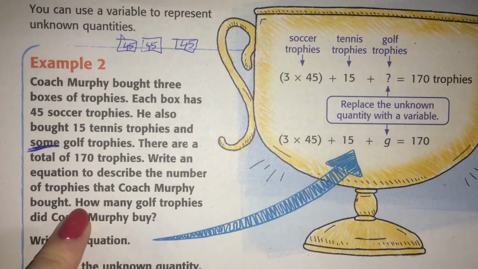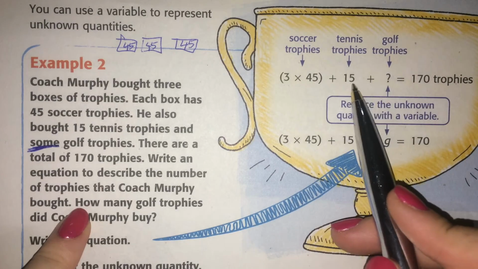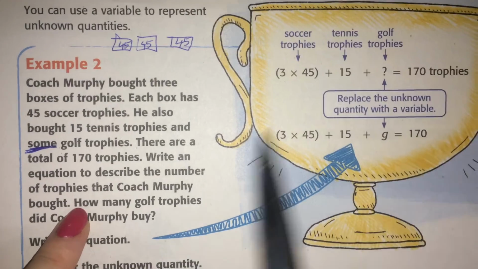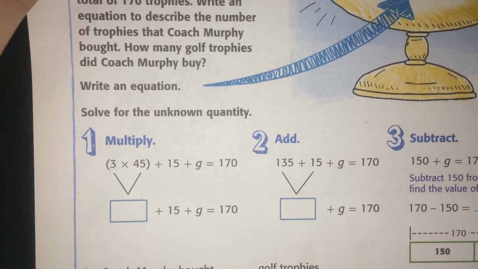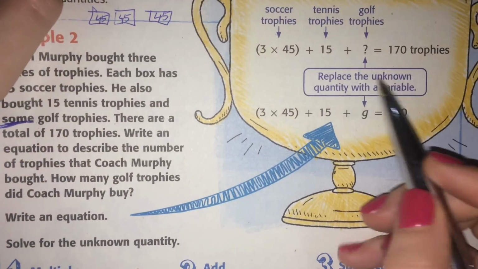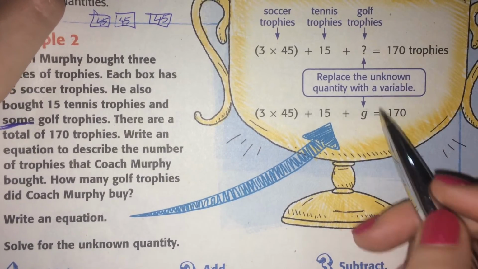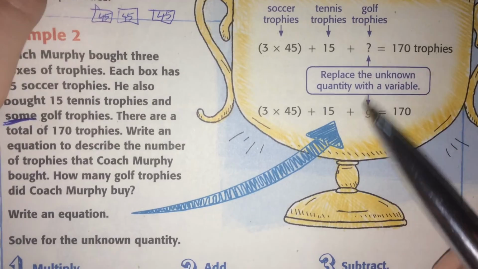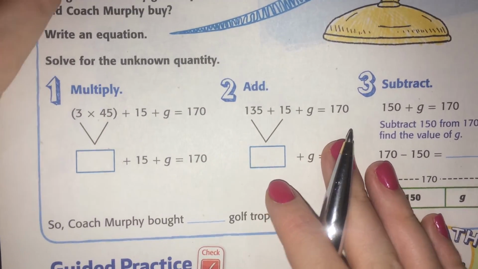So we did that here. 3 times 45, parentheses, plus 15 plus some equals 170. How many golf trophies did Coach Murphy buy? They say here, replace the unknown quantity with a variable. So instead of using a question mark, they're doing G for golf trophies, or you could do T for trophies. Solve for the unknown quantity.